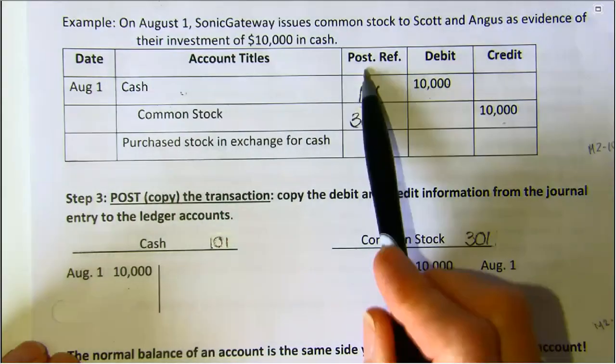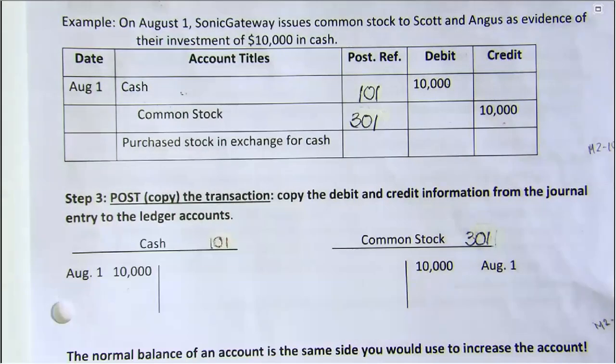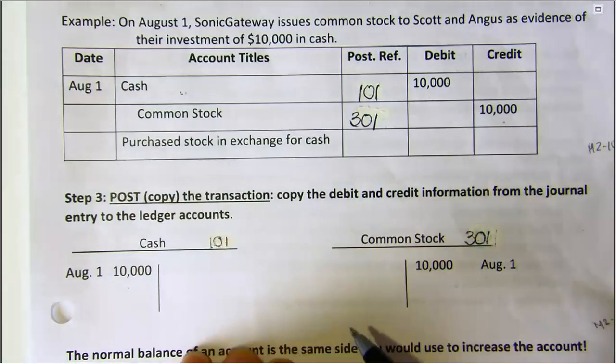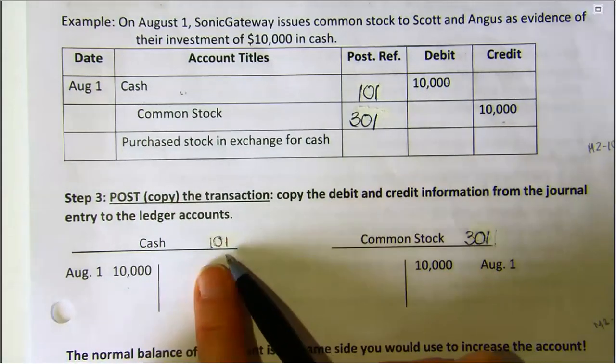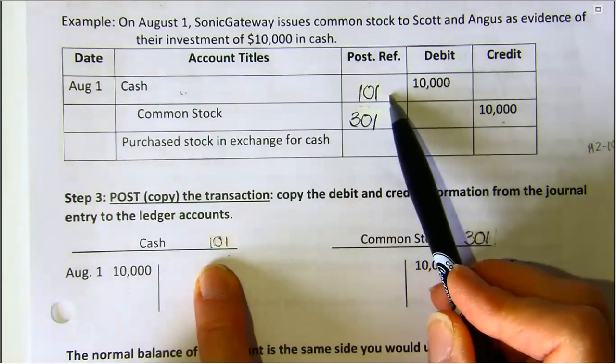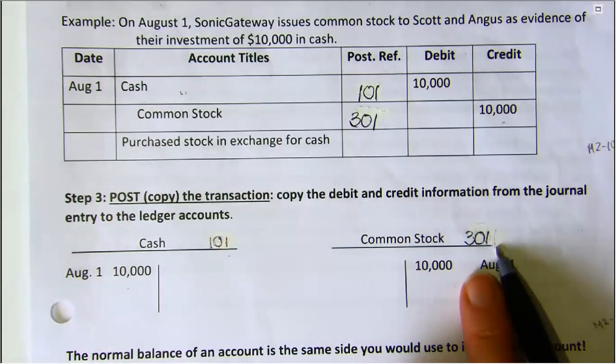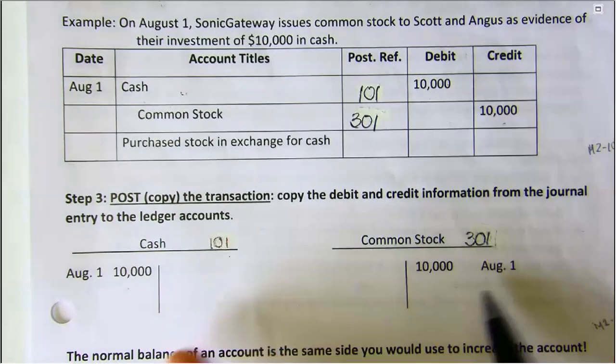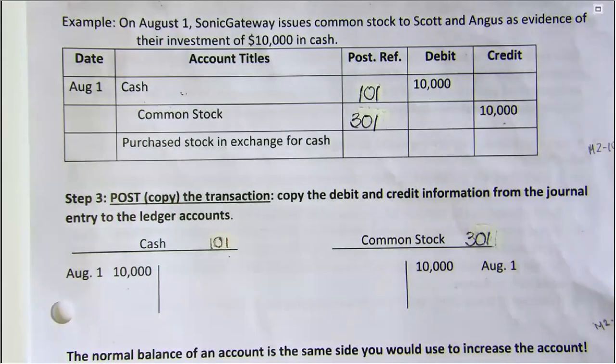Now, where do these numbers come in? Well, remember we said that every account has a number, we assign it a number. What we would do in the posting part of this is take the account number for cash and put it in a posting reference column. And then we would take common stock's number and put it there once we've posted. And that does two things. First of all, if you get interrupted by a phone call or lunch hour, you know where you left off because you put the number in the posting reference column of where you left off.